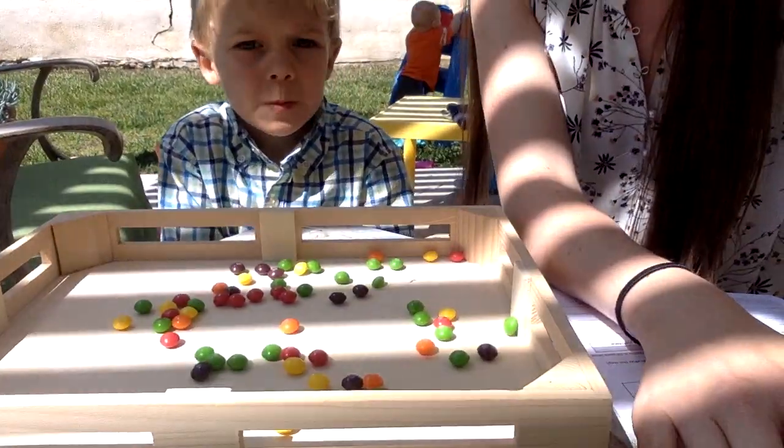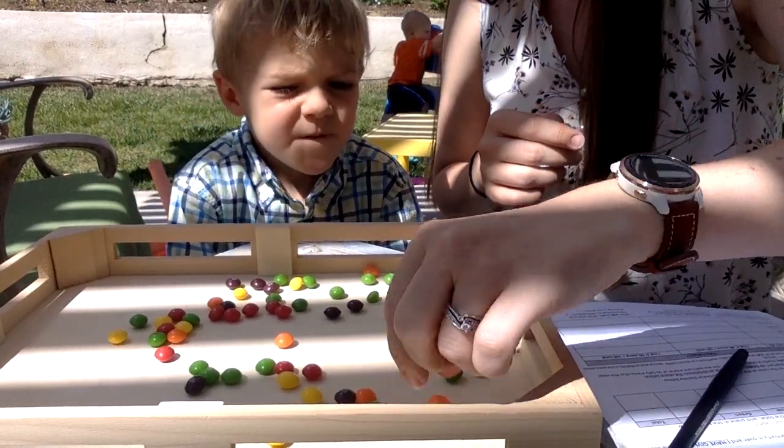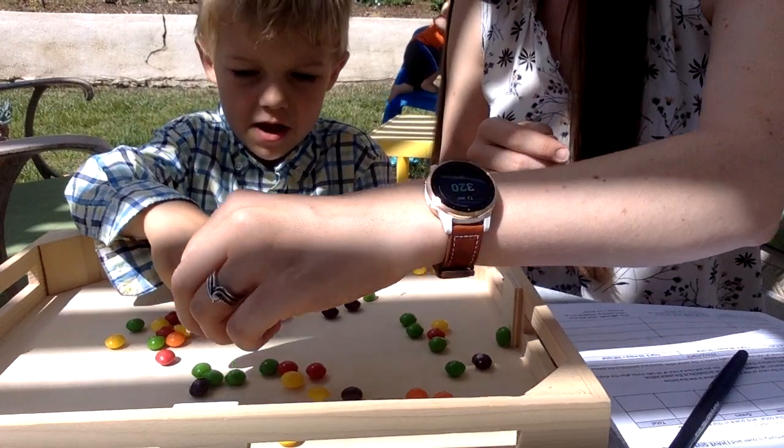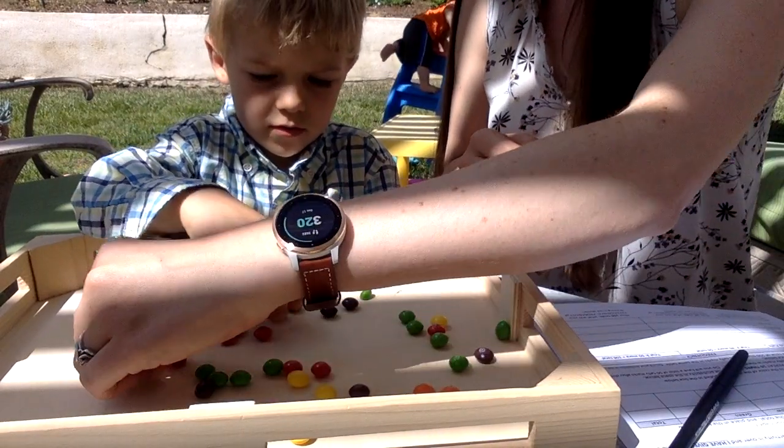Okay. So the first thing we're going to do, empty the contents of your bag onto the table. Okay, we did that. Count the number of Skittles you have of each color and place it in the table below. Okay, so let's put them into groups. So I'm gonna count the oranges. What color are you gonna do? I'm gonna do the red. Okay, good. Make a pile of reds.